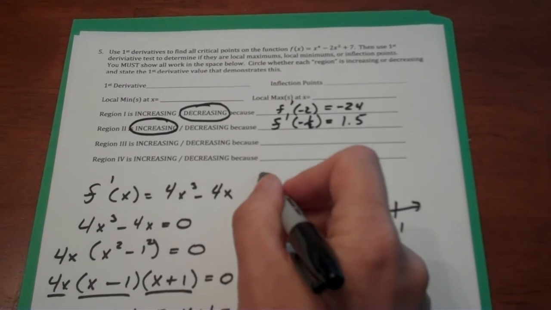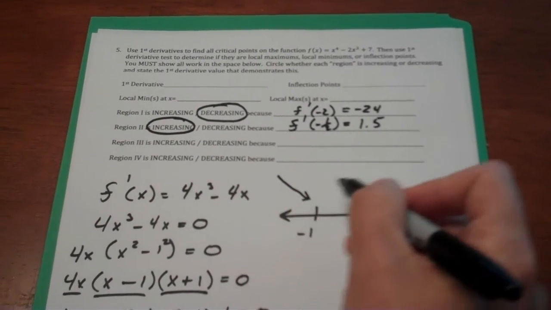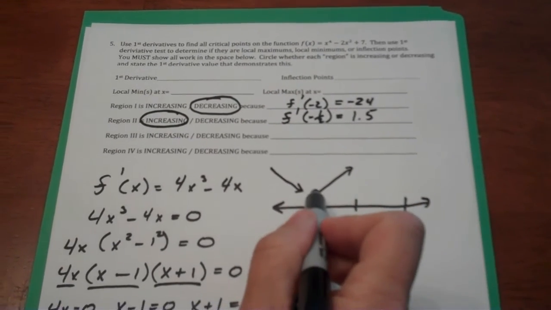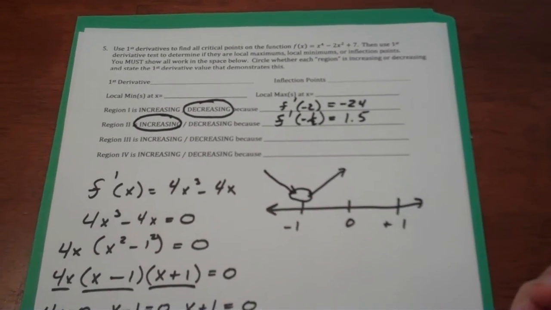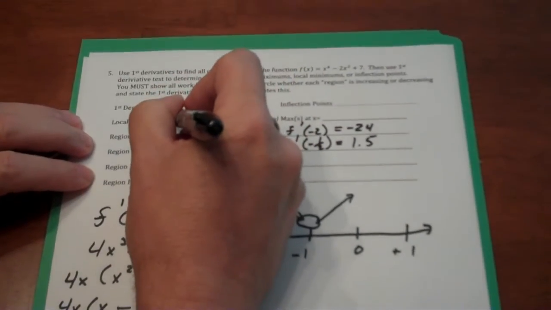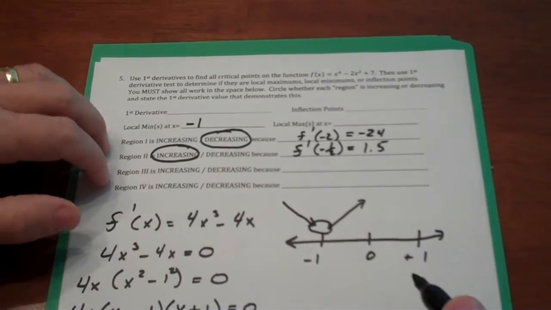My first region, I knew that it was going in this direction. My second region, I know it's increasing, and that tells me for sure at this point, at -1, I must have a minimum. So I'll put -1 over here in my minimum section.